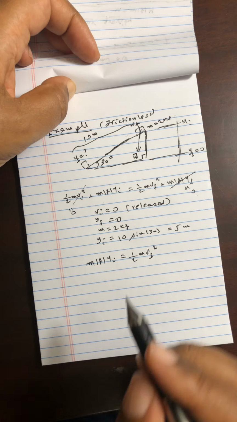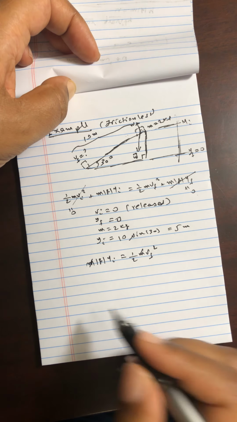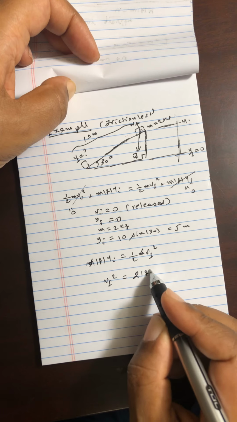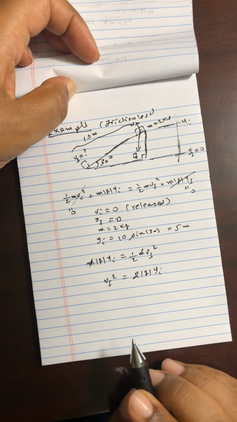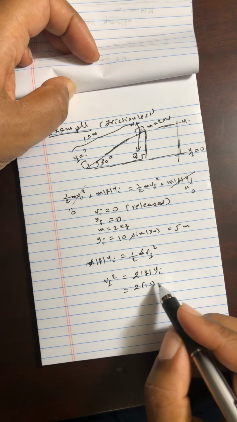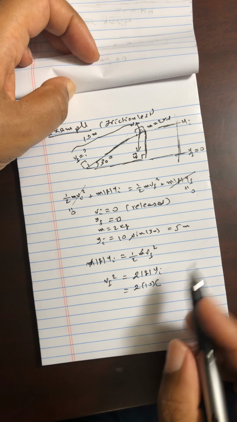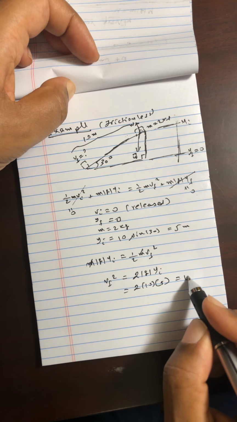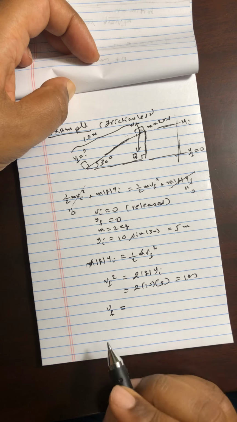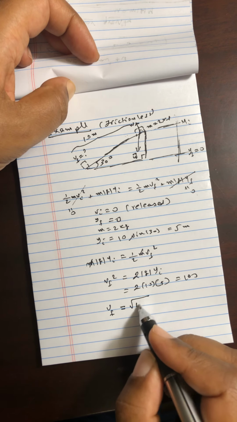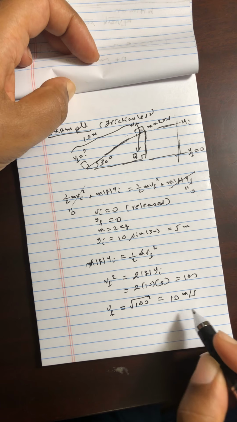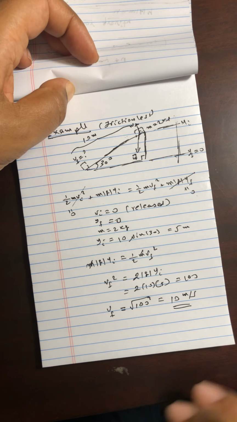The mass goes away, so vf squared equals 2 times gravitational acceleration times the y coordinate of the initial location, that is 2 times 10 times 5, so you've got 100. It follows that the magnitude of the velocity at the final location is the square root of 100, or 10 meters per second, right?